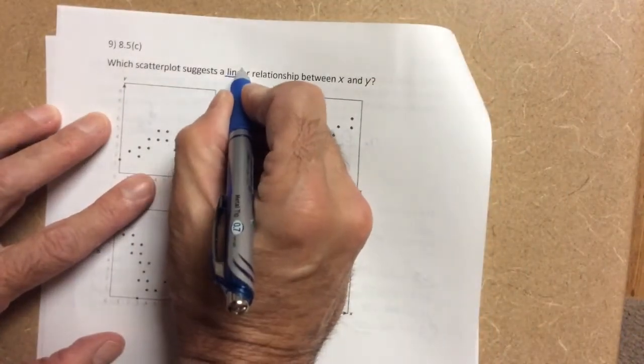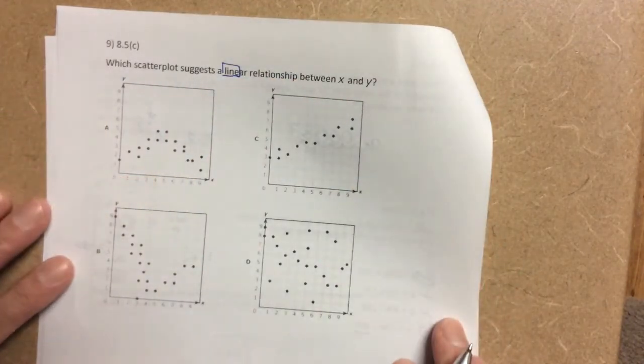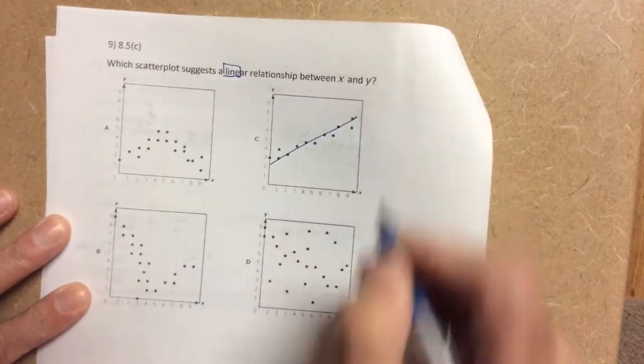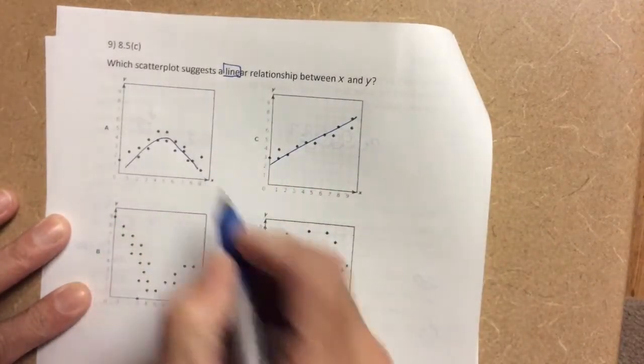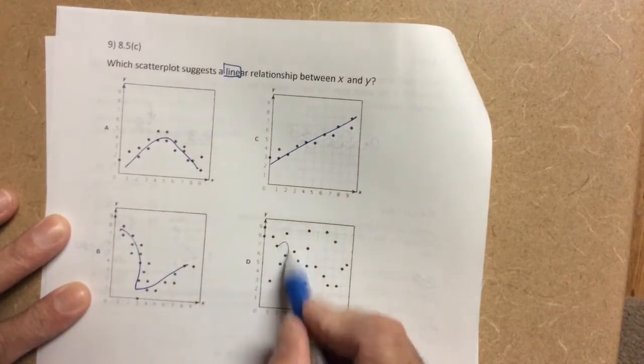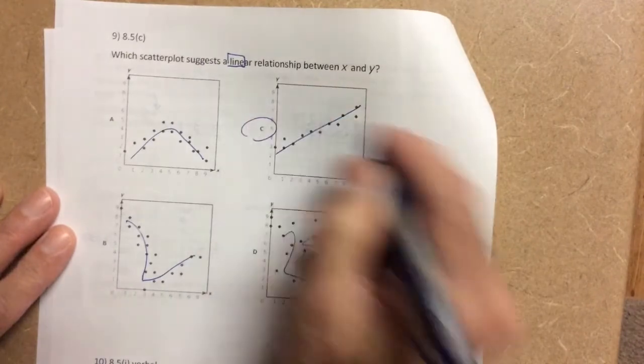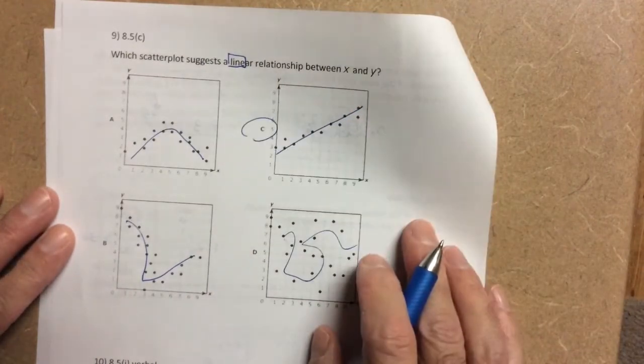2 people missed this. Yikes. Just looking for a linear relationship, and linear is an adjective with a noun or root word is line. C is a line. A wouldn't be a line. B wouldn't be a line. D is not even close. Correct answer was C. We'll need this for our next unit.